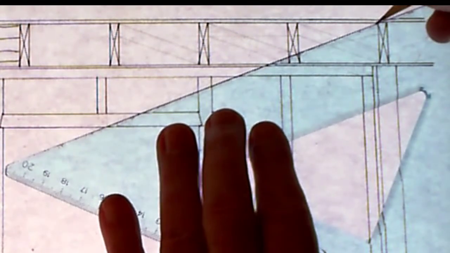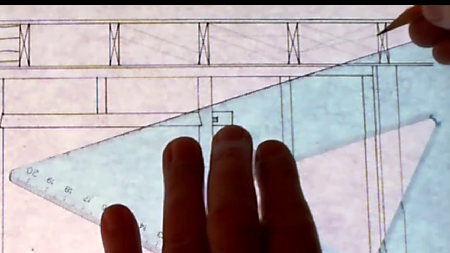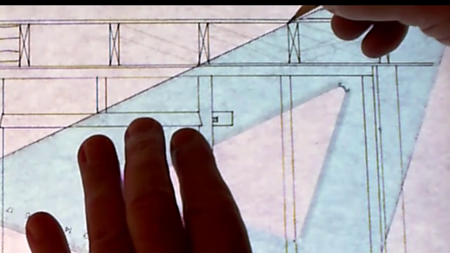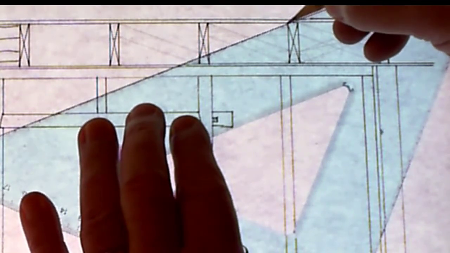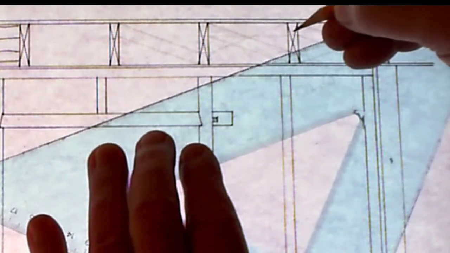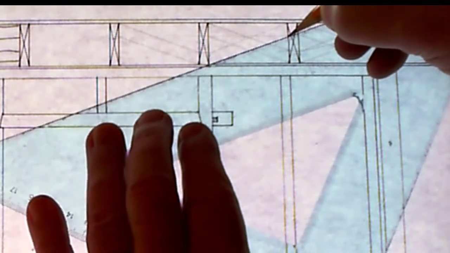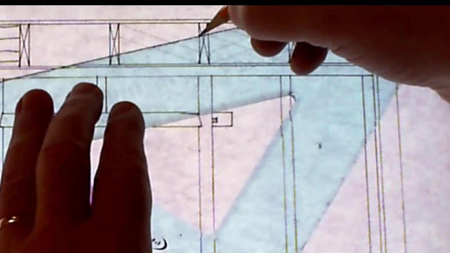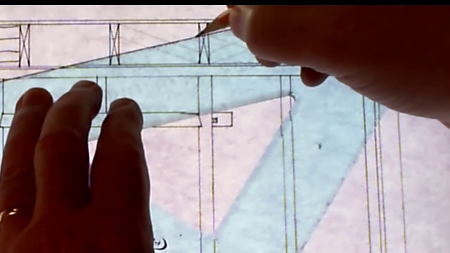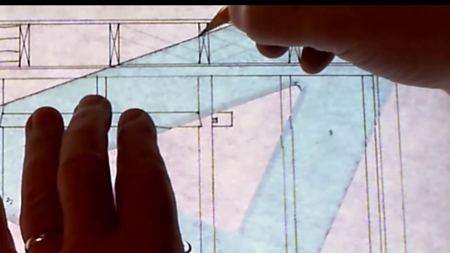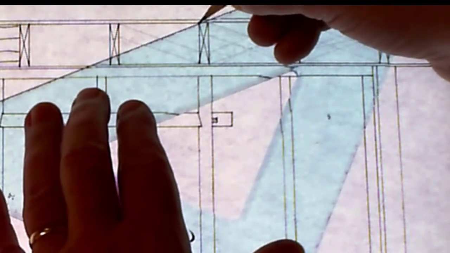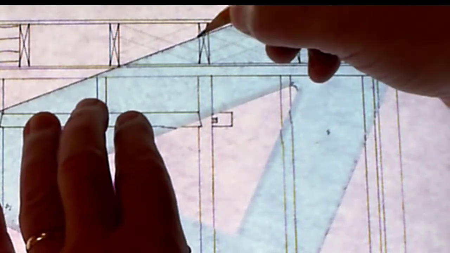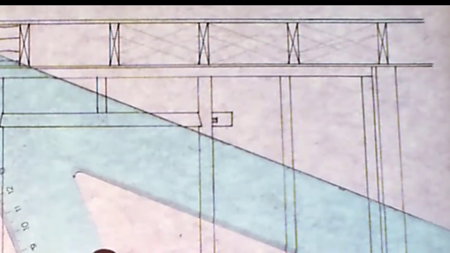Wrong line there, that point there, to that point there. So I'm going to ink those in.